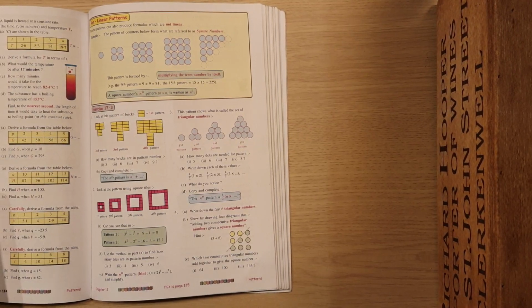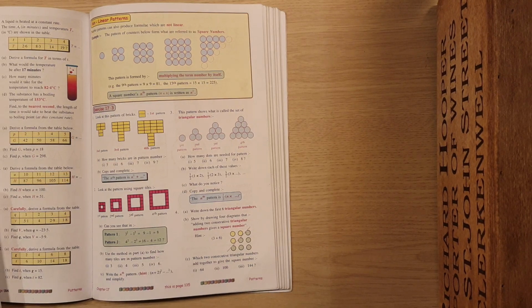I want to talk a wee bit about exercise 17.3 that you had to do. Now, the examples that we were doing in the previous exercises were all linear patterns, and these are non-linear patterns.